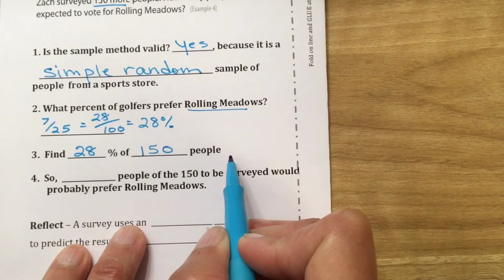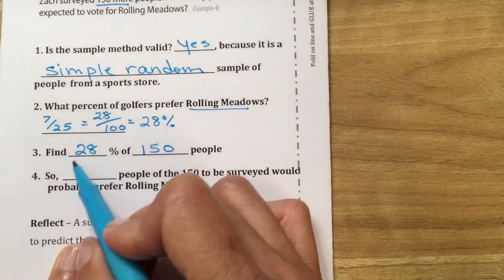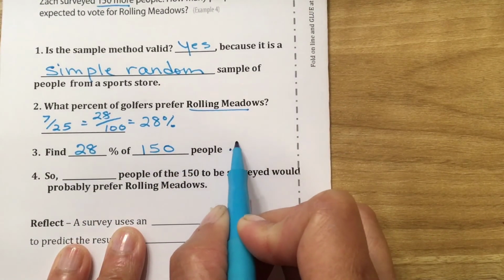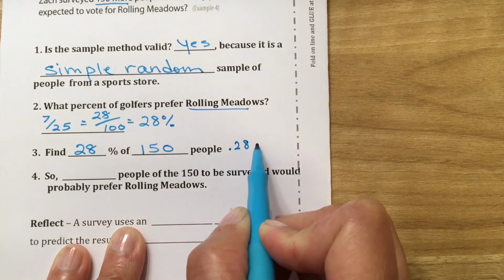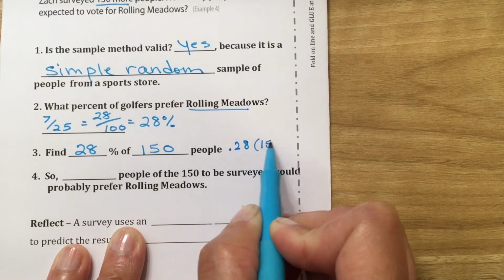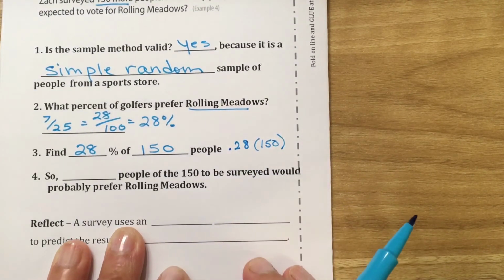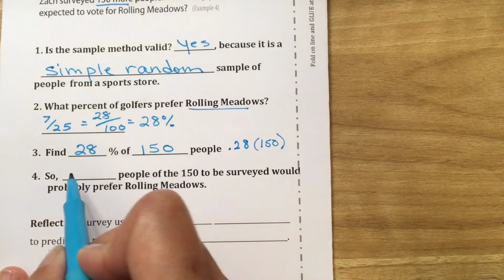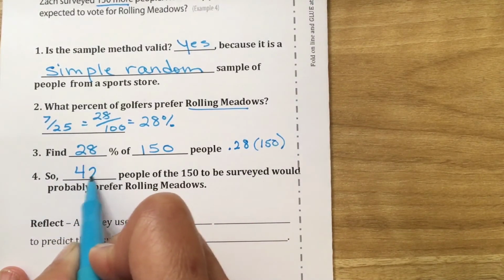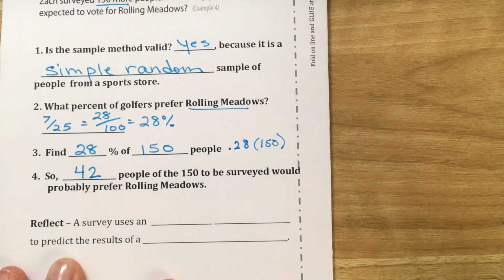When you solve this, remember you can just move the decimal 2 to the left, and take 0.28 times 150, and you would get 42. Try it out yourself. So 42 out of the 150 surveyed would probably prefer Rolling Meadows.